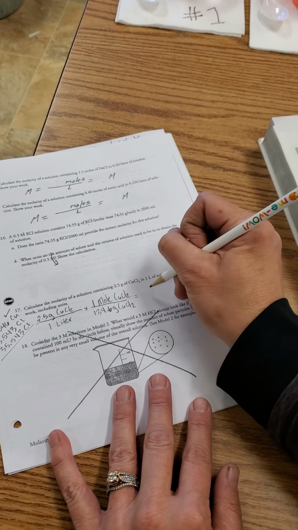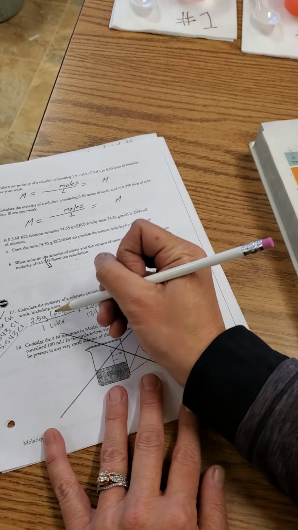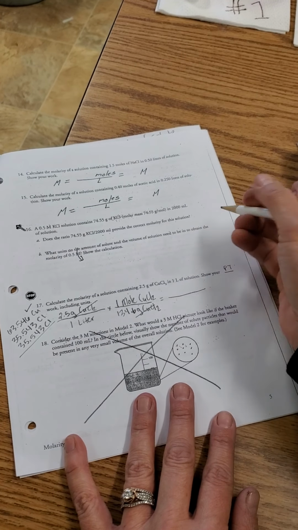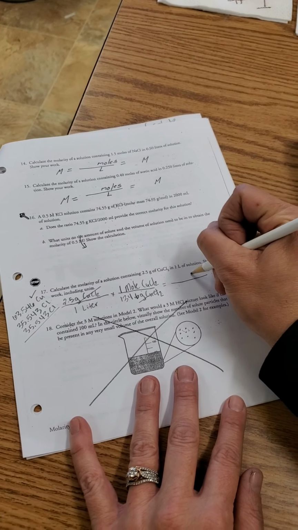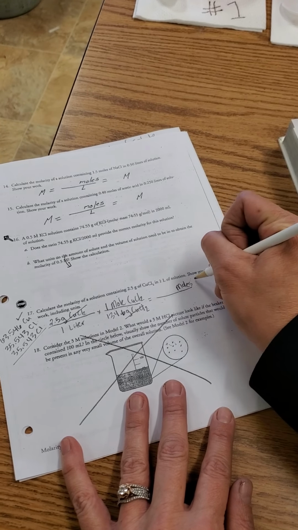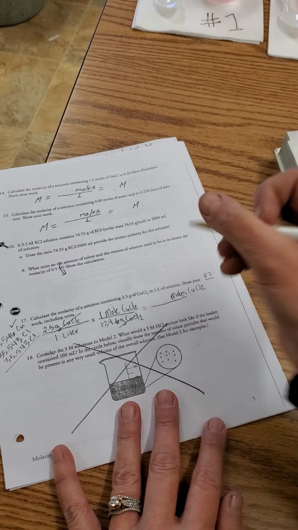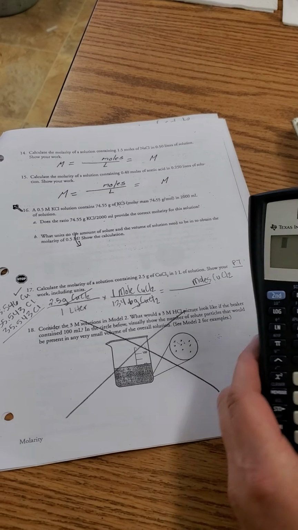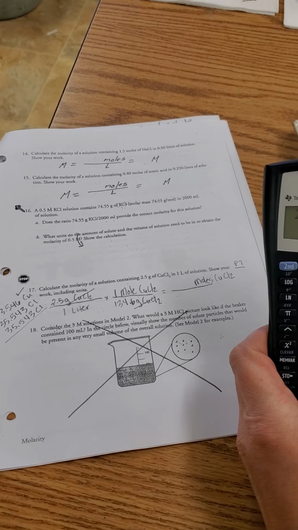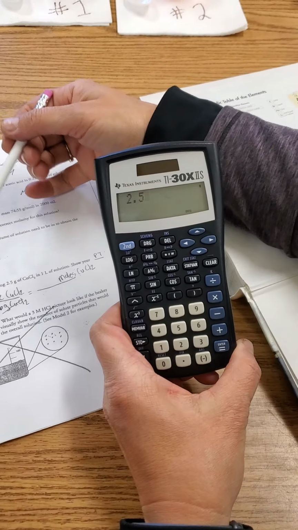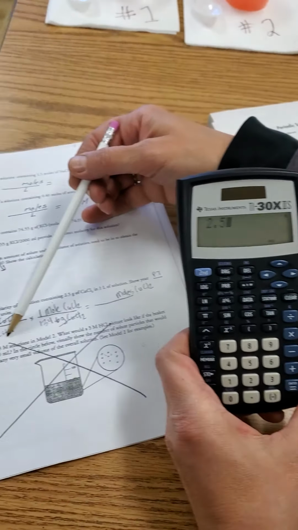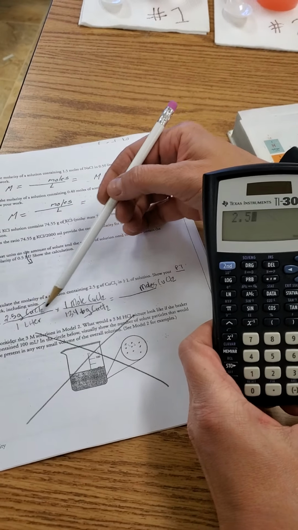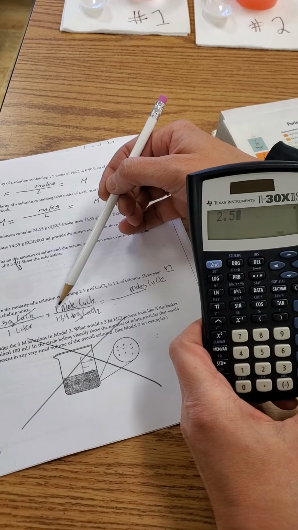And once you do that, you are going to cross out the grams of copper chloride, and that's going to give you how many moles of copper chloride you have. So you take the 2.5 grams, because it's up on top. You could divide by 1, but you don't really need to because it equals the same number. And then you could times by 1, but you don't need to because it's also 1.